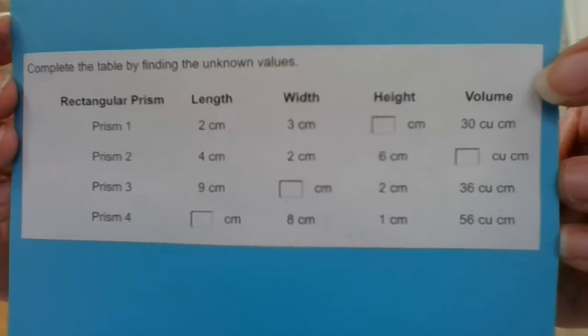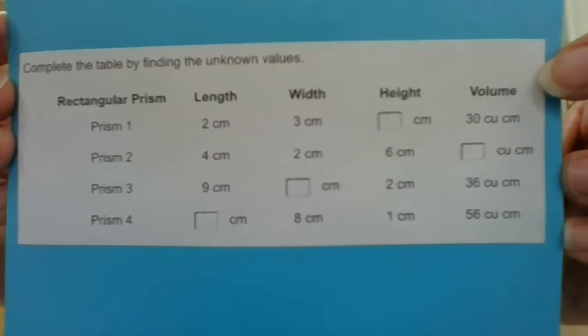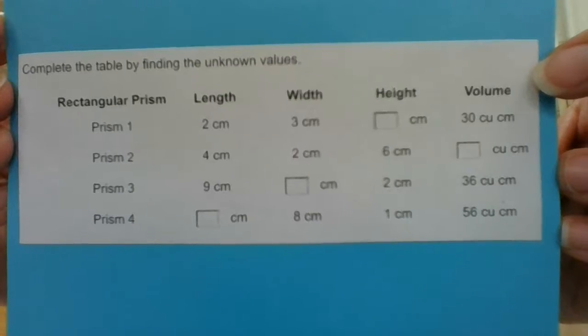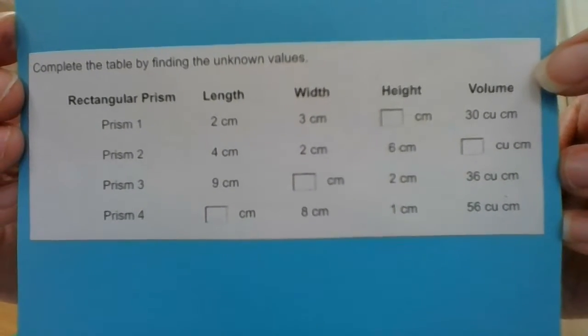And prism number 4, you need to figure out the length. The width is 8 centimeters. The height is 1 centimeter. And the volume is 56 cubic centimeters.